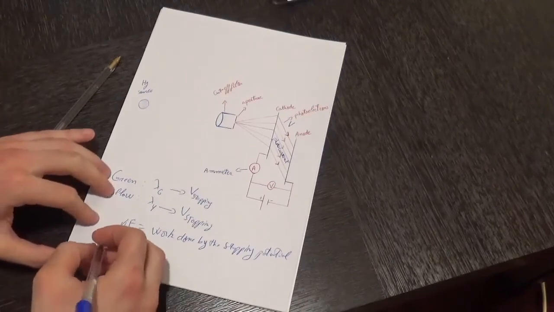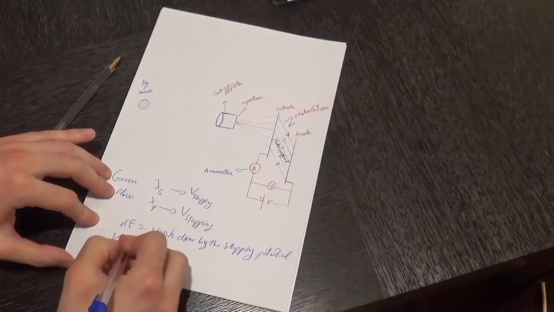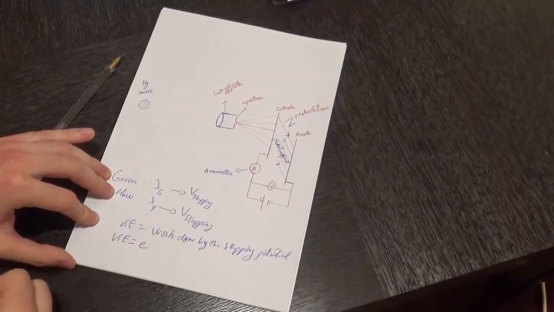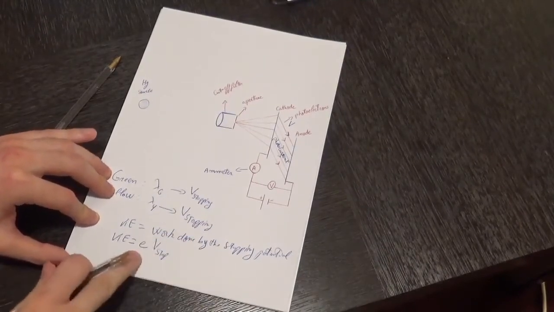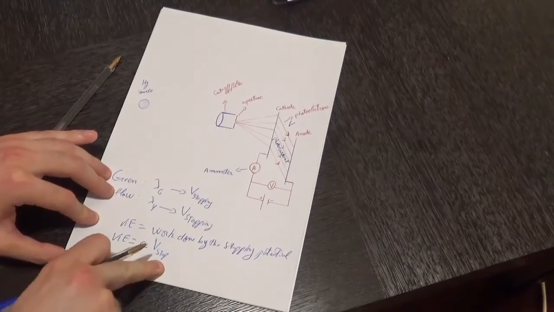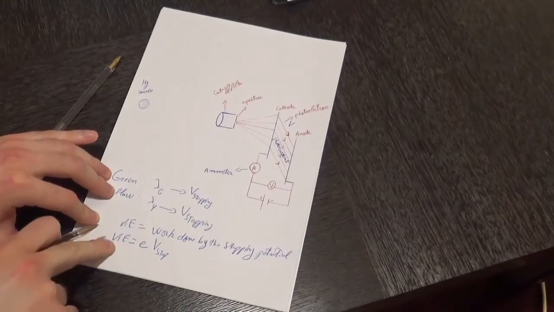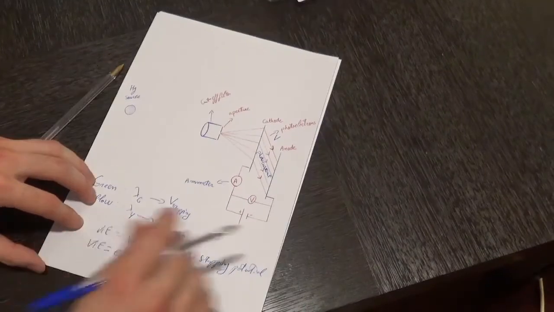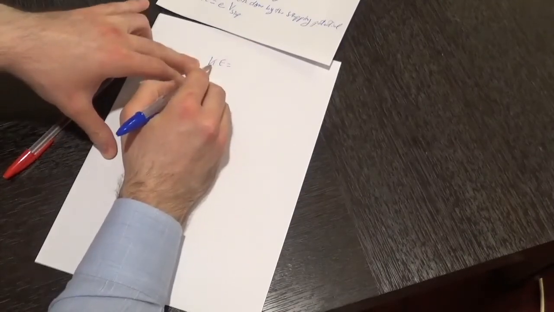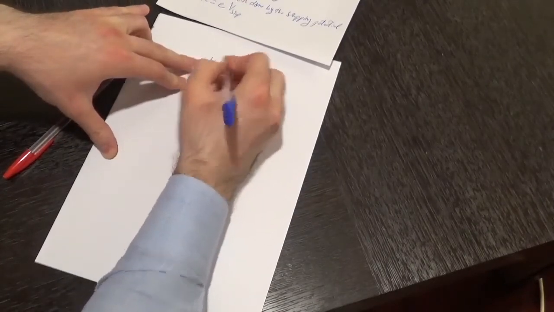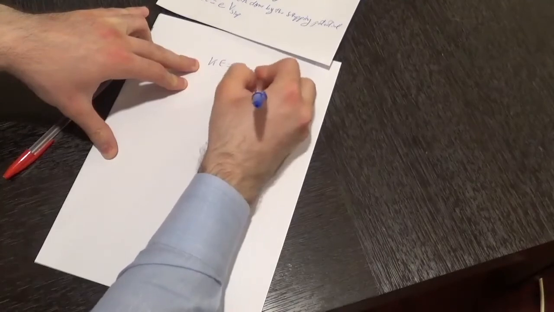Therefore, we can write down that Ke is equal to the charge of the electron times the stopping potential. And that would be the work done by the stopping potential in order to hinder the movement of the electrons. In that case, the final equation becomes Ke equal to, we have seen before that the kinetic energy is equal to the energy of the photon of light minus the work function.